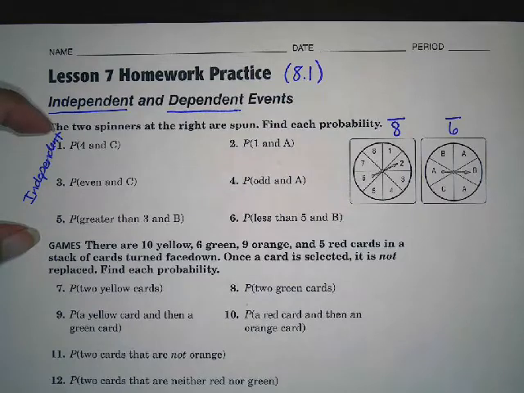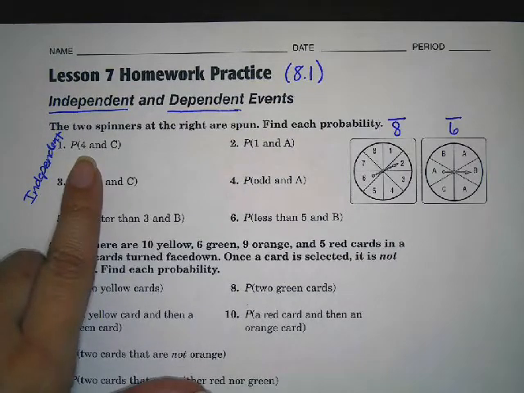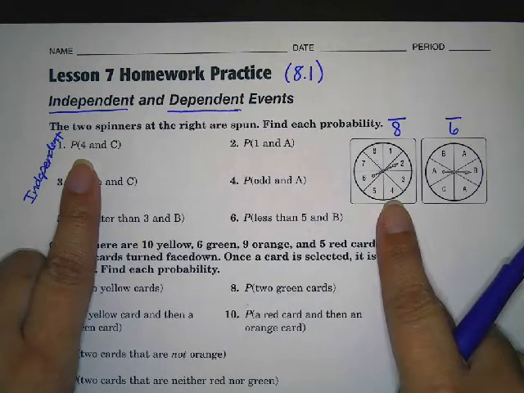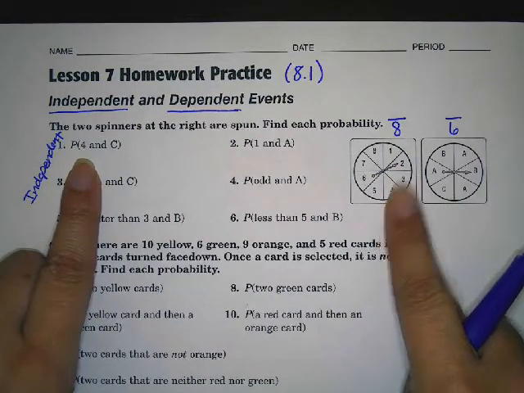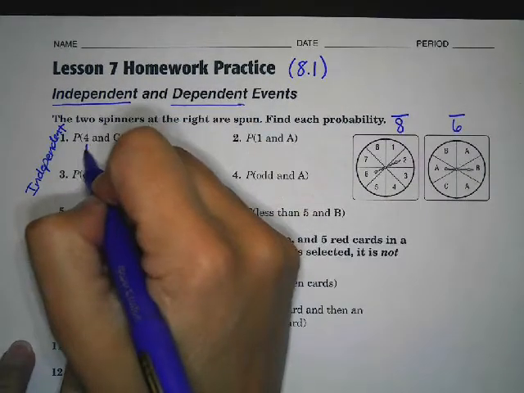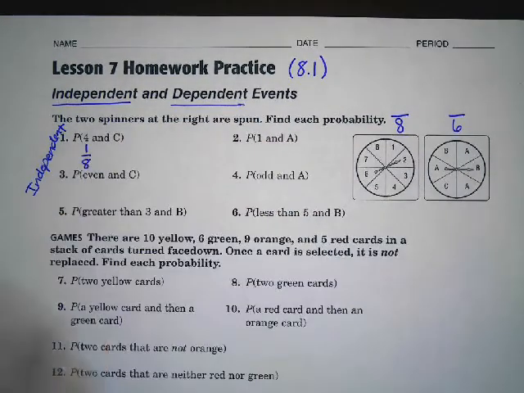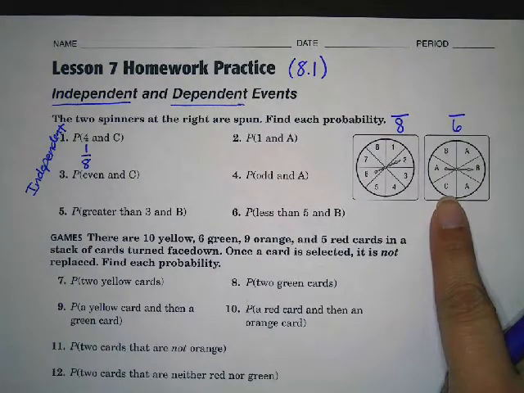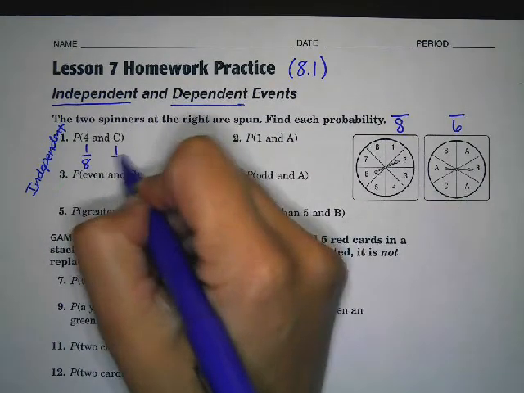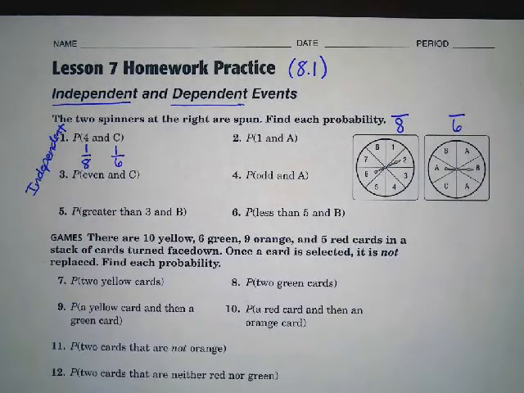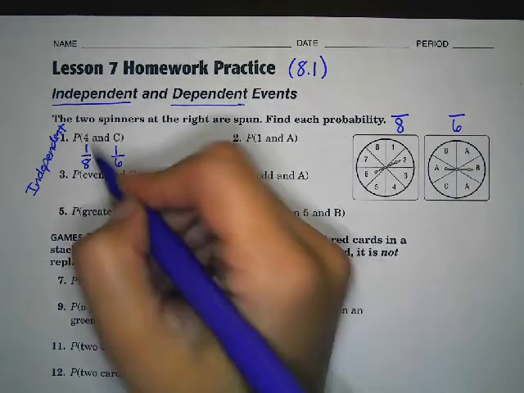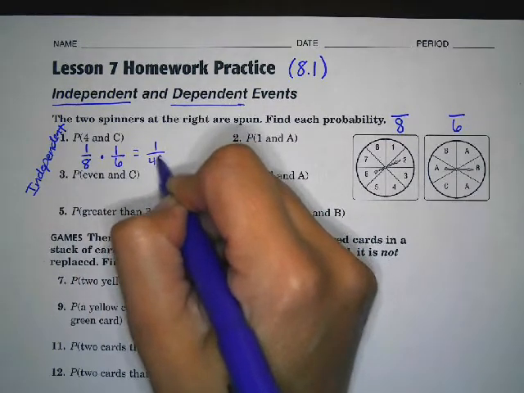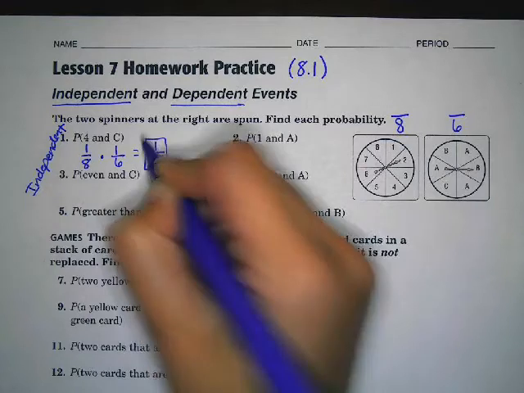So number 1, the probability of picking or spinning a 4 and a C. Looking at the first spinner, to spin a 4 would be 1 section out of 8. So the probability is 1/8. And the probability of spinning a C is 1 out of 6. To find that probability, we're just going to multiply across. So 1 times 1 is 1, 8 times 6 is 48, and that is your answer. So that one's not too difficult.